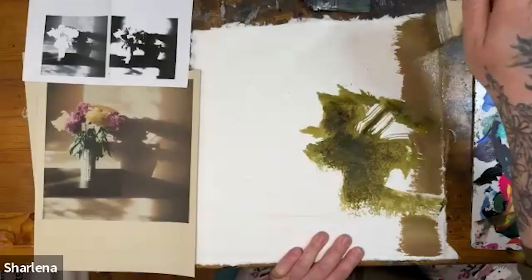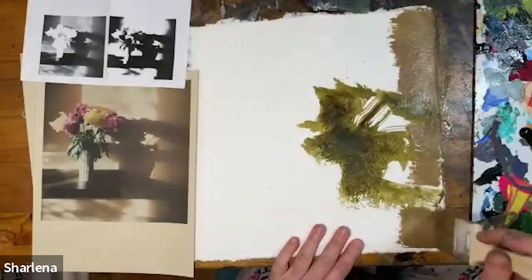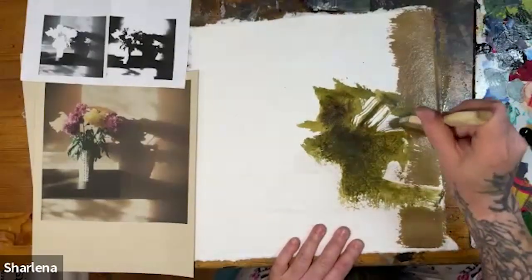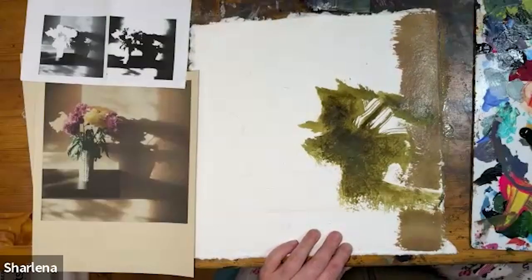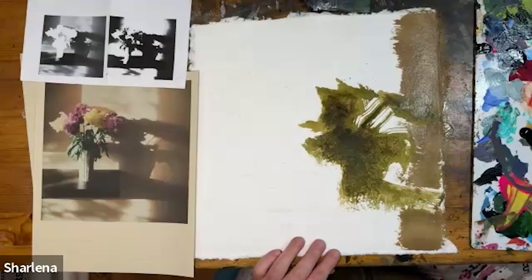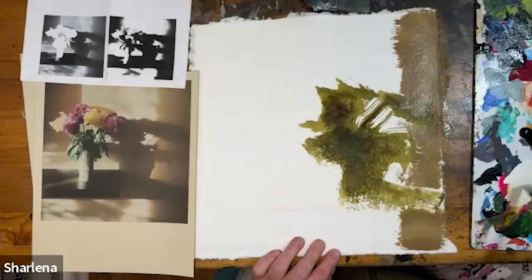Get in there. And then, even at this stage, I'm going to choose a little bit of a smaller brush, making a bit of a muted orange.